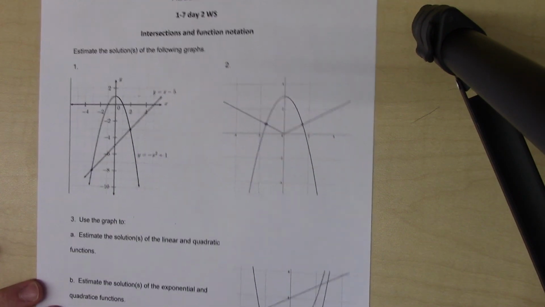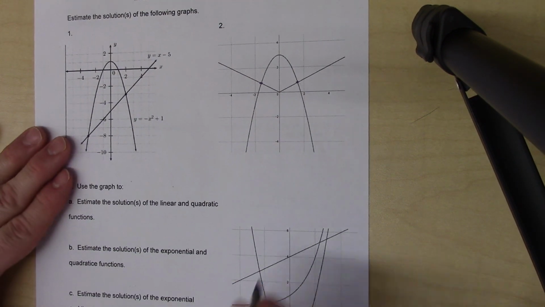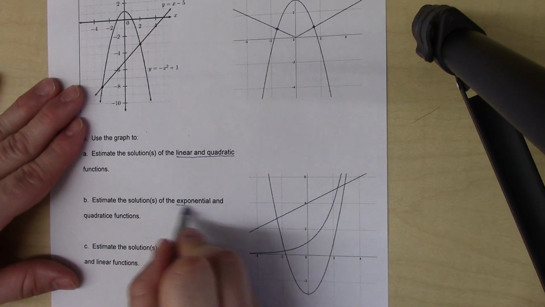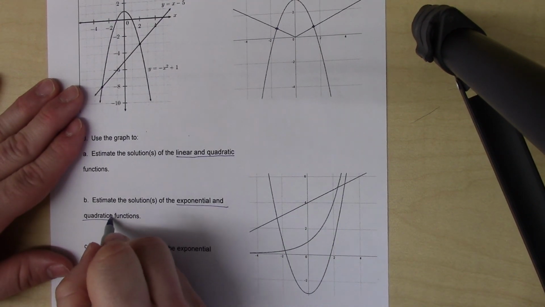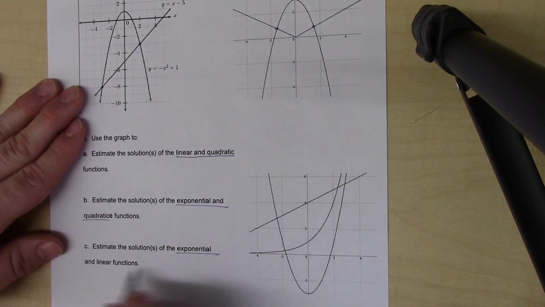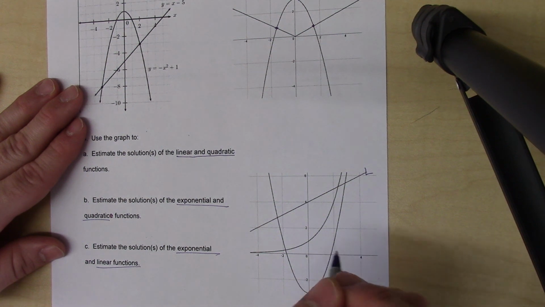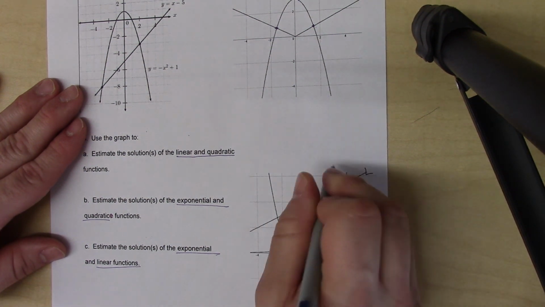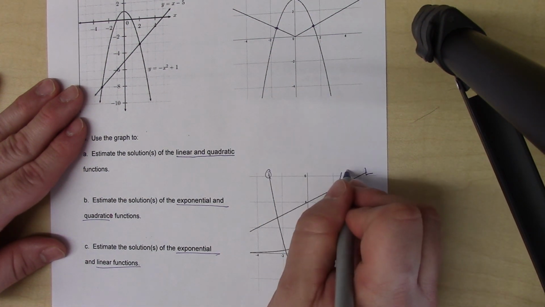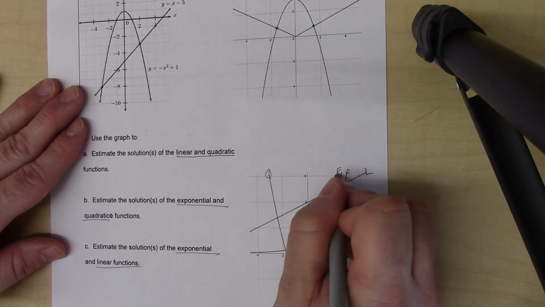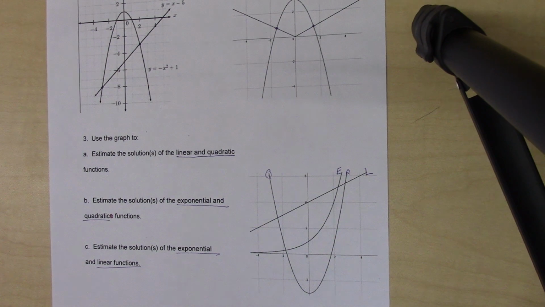Down at the bottom, this might help: between linear and quadratic, between exponential and quadratic. I don't know why that's there, by the way. And then between exponential and linear. If you don't remember what's what, the linear looks like a line. This parabola here is the quadratic. Maybe put it on both sides. And this one is the exponential one. Just so I can label those accordingly.